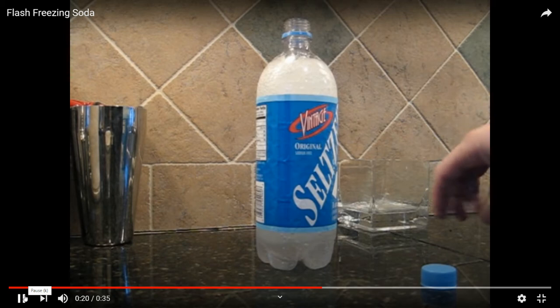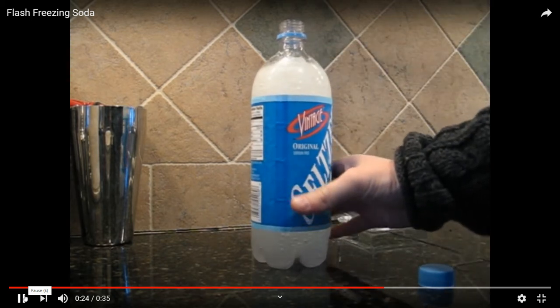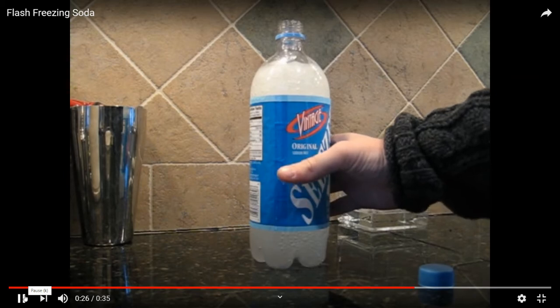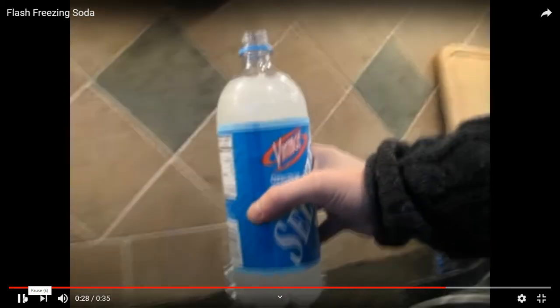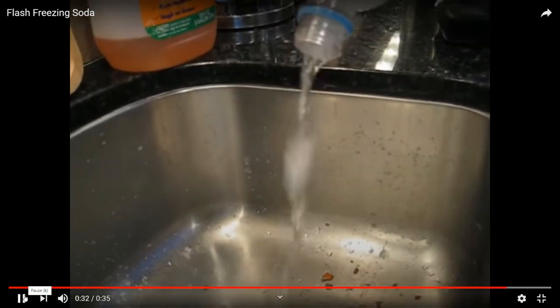So some of you may have had this happen to you, or had it happen to somebody you were with. I've left bottles of stuff in the car and come out and gone to pick it up and cracked it open, and then it just all froze. But you can see it's kind of slushy.